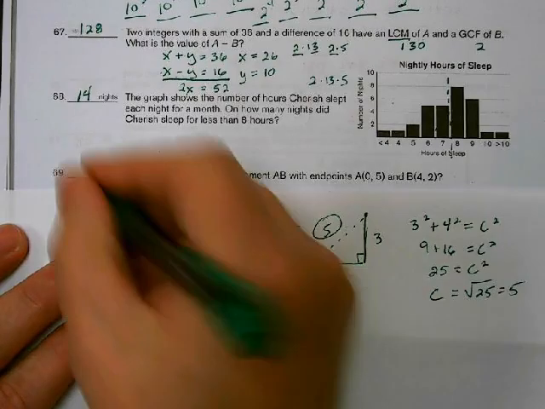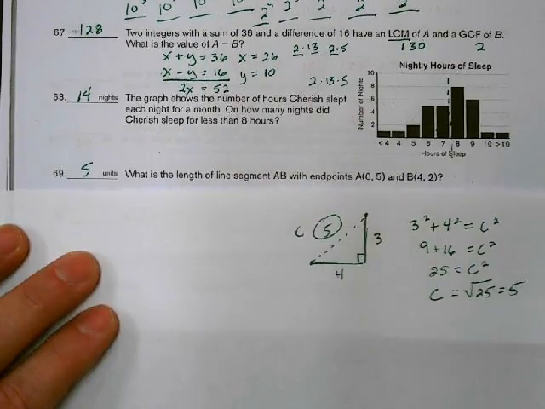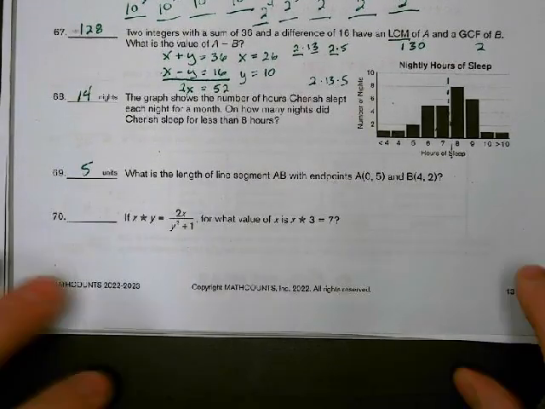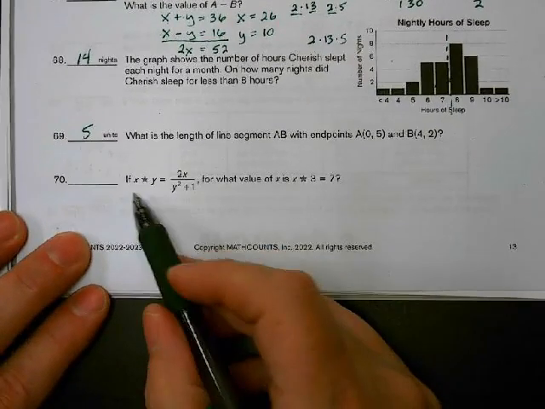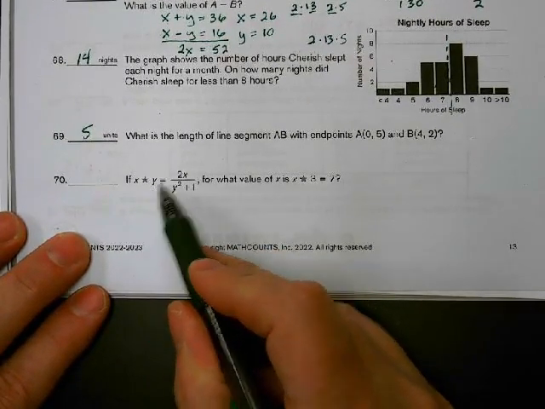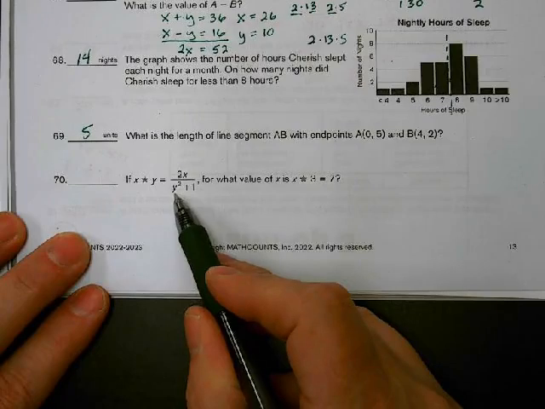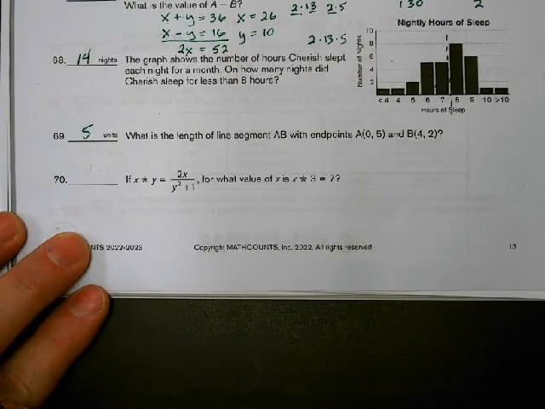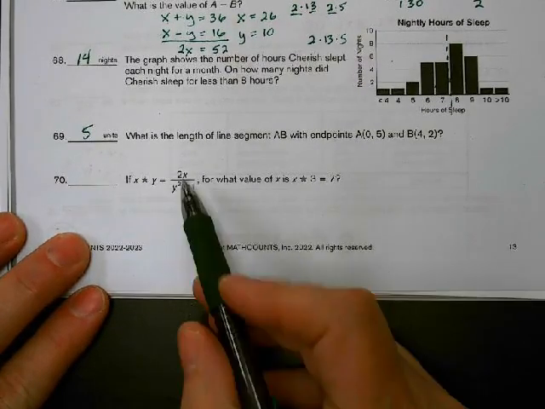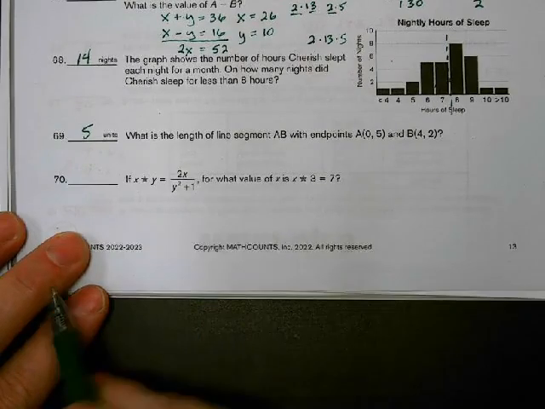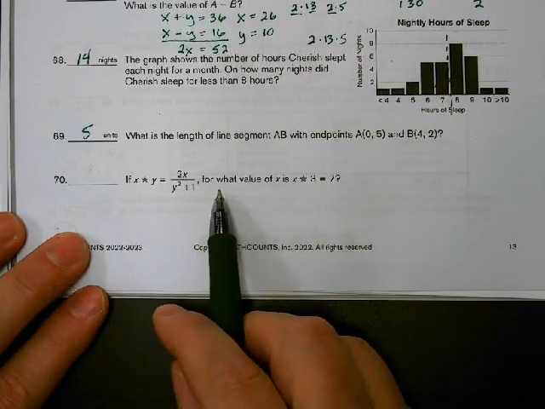All right, last one. If x star y is the function 2x over y squared plus 1, it's not a function, is it? Anyways, 2x over y squared plus 1. For what value of x is x star 3 equal to 7?